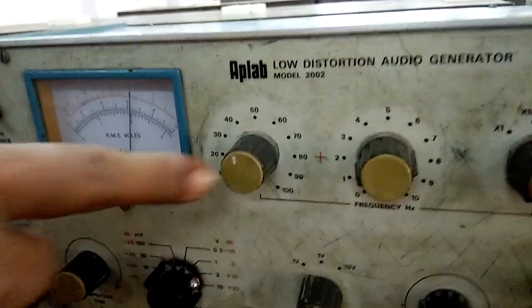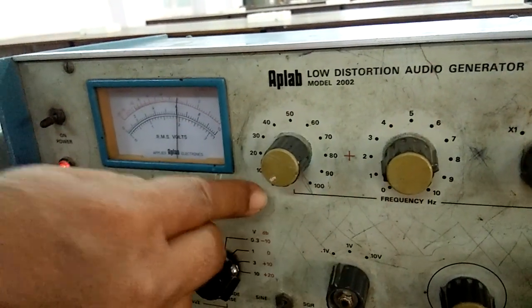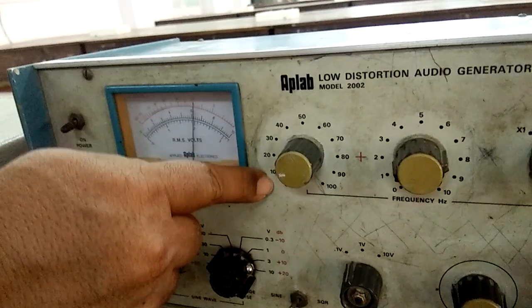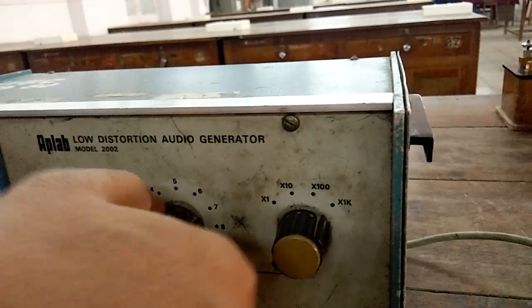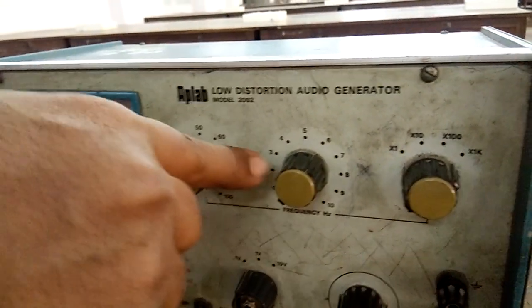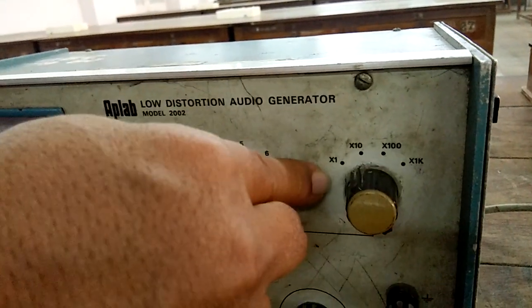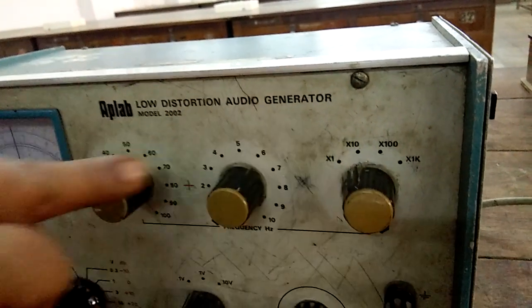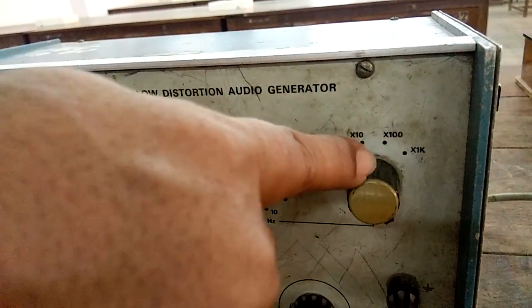This is the frequency selector. This knob indicates the first digit. This is the pointer. This is on 0. This 10 plus whatever this is pointing to, this is the frequency multiplier. So if I keep it at 0, this is at 10, 10 plus 0 is 10 into, if this knob is at 1, so the frequency is kept at 10 Hertz. So this is the frequency selection. This plus this into this.